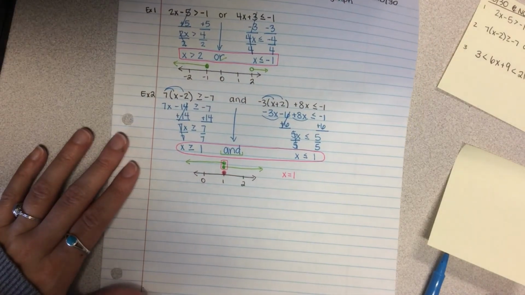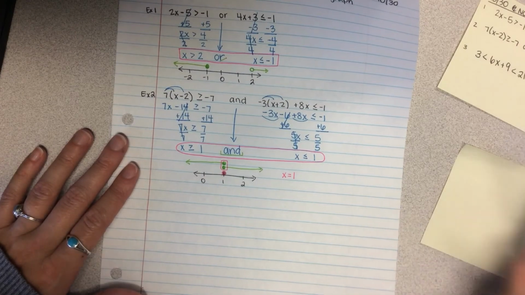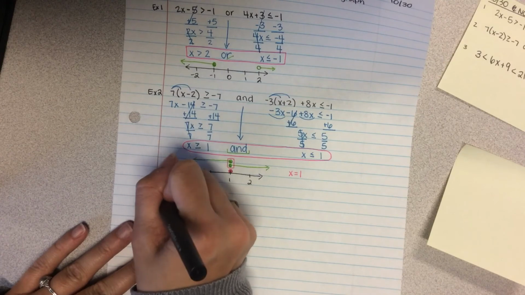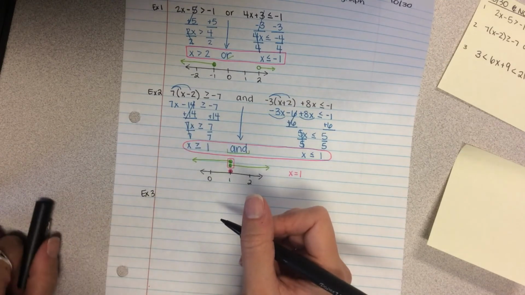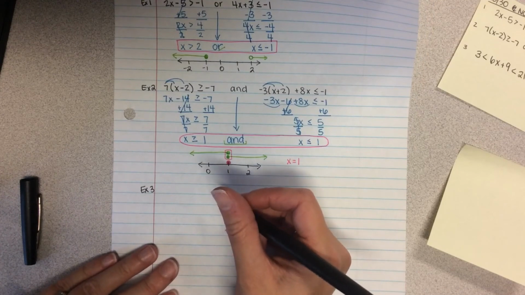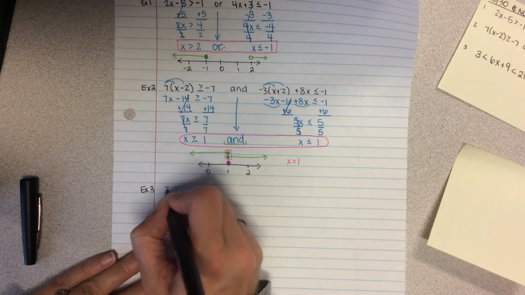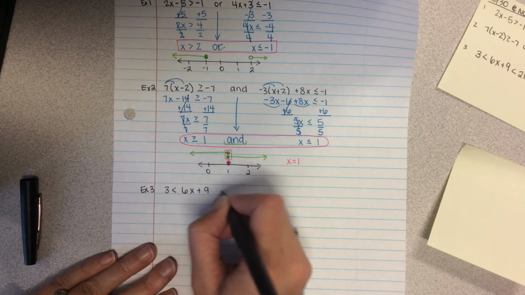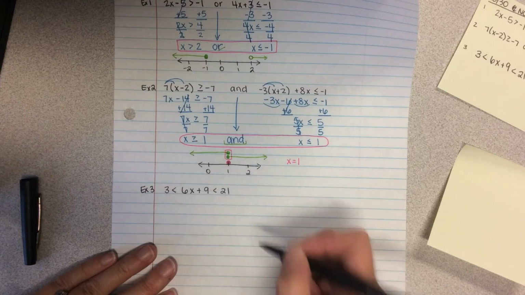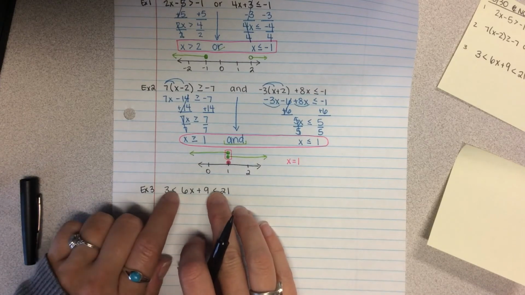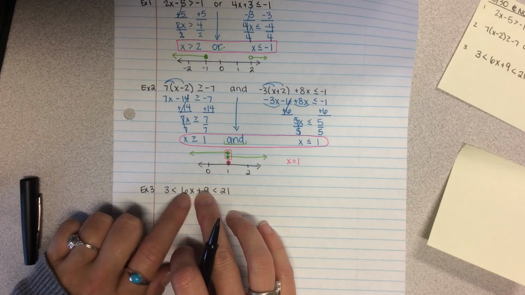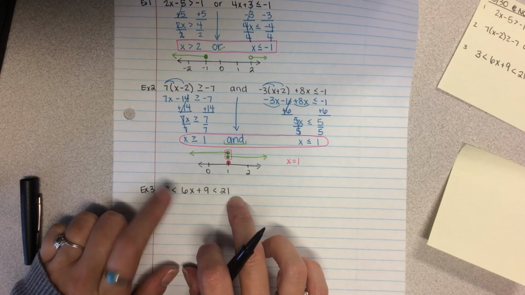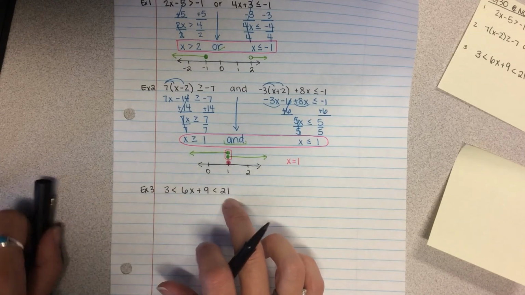Okay, I have the last example, arguably one of the more difficult ones, because this is dealing with compact form. So if you recall, compact form is when you have an and statement written without the word. So you have two inequality symbols, you've got your expression in the middle where your variable is, and it always has to be in the middle, and then you have your numbers on the left and right, with the smaller number on the left and the bigger number on the right.